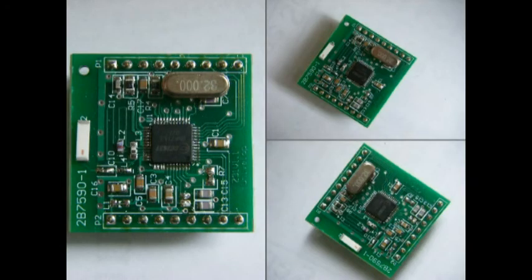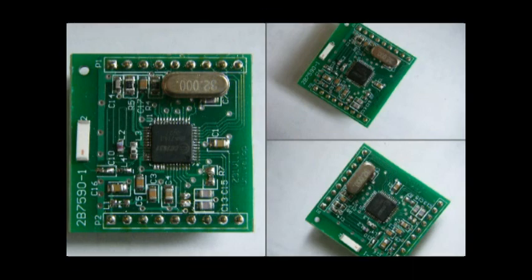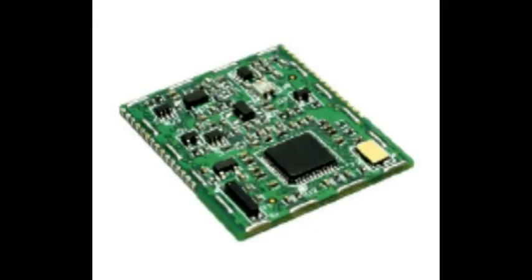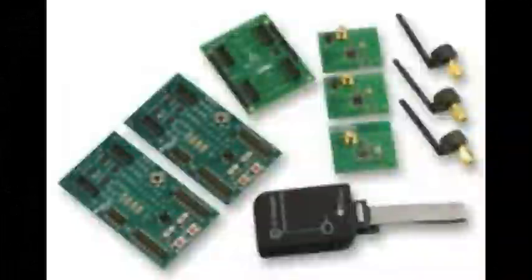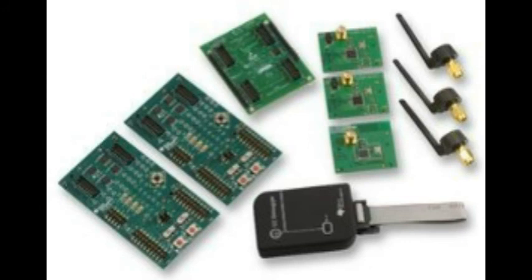Zigbee builds upon the physical layer and media access control defined in the IEEE standard 802.15.4, 2003 version, for low-rate WPANs. The specification goes on to complete the standard by adding 4 main components: network layer, application layer, Zigbee device objects, and manufacturer-defined application objects, which allow for customization and favor total integration.